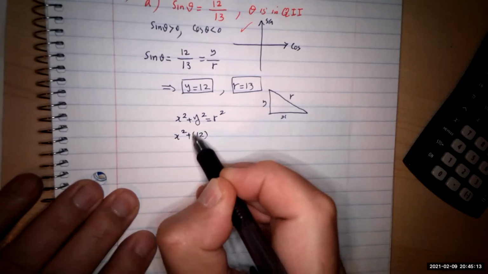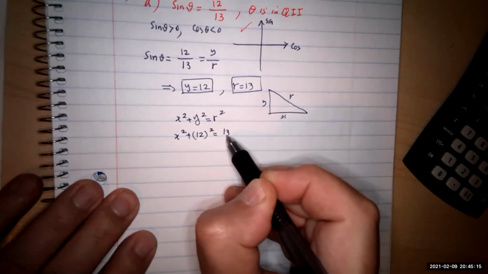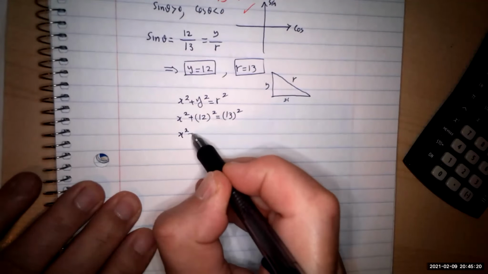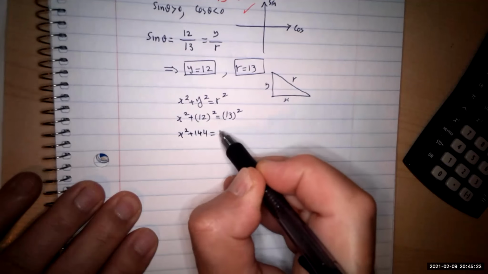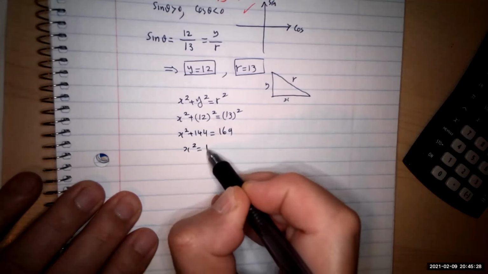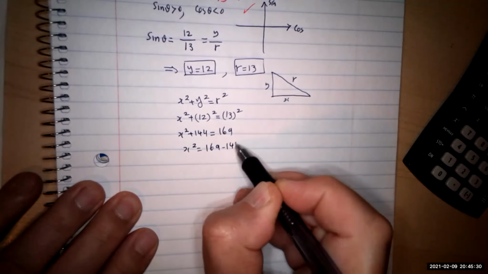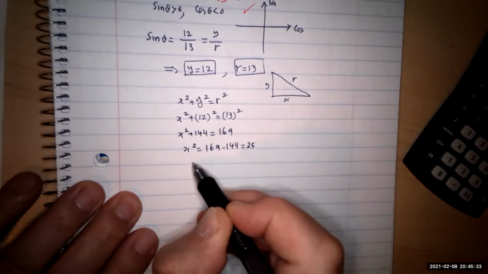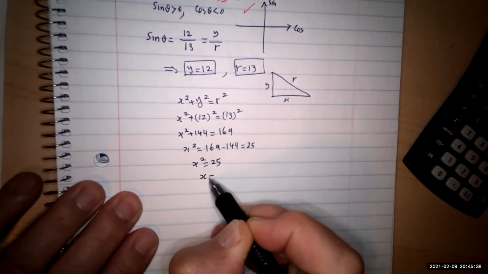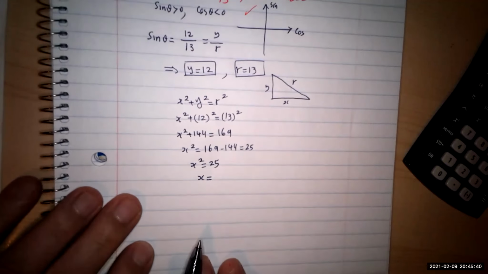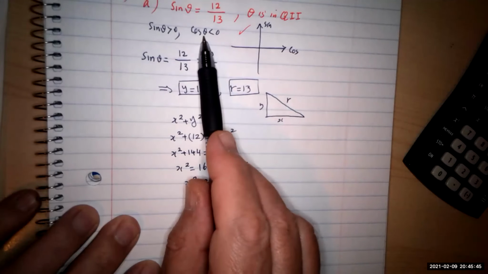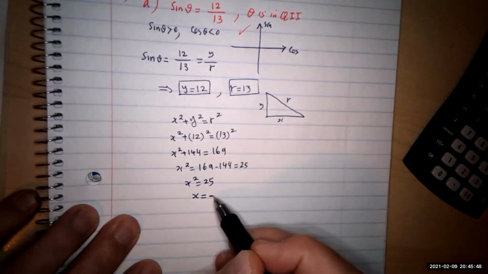This is going to be 12 squared, which is 144, and 13 squared, which is 169. So x squared is going to be 169 minus 144, which is 25. So what is x? It's going to be 5, but remember the cosine is negative. So you have to make this one to be -5.